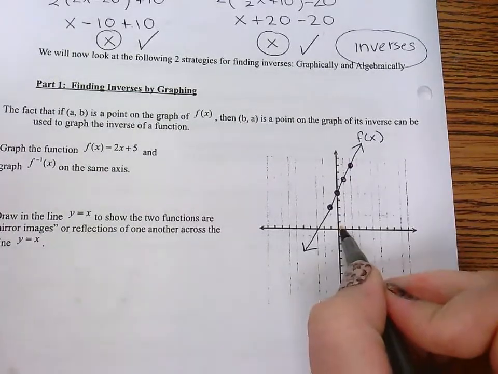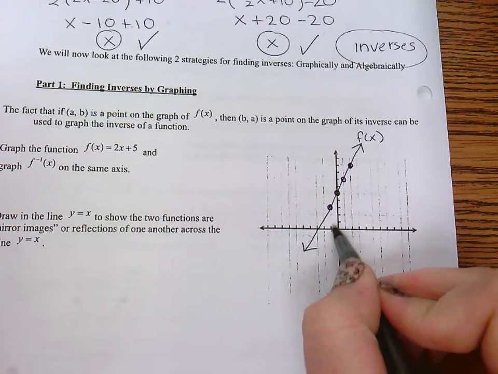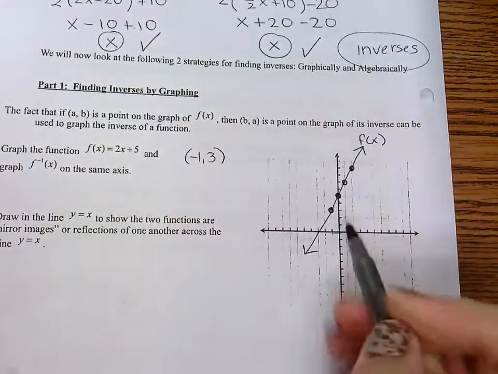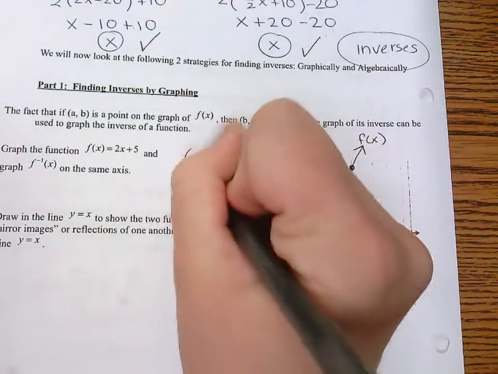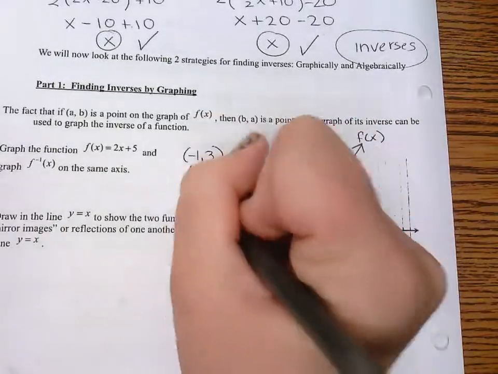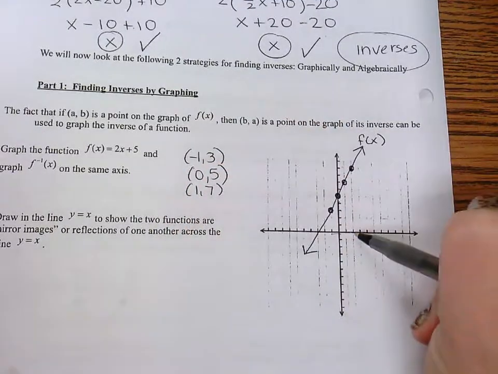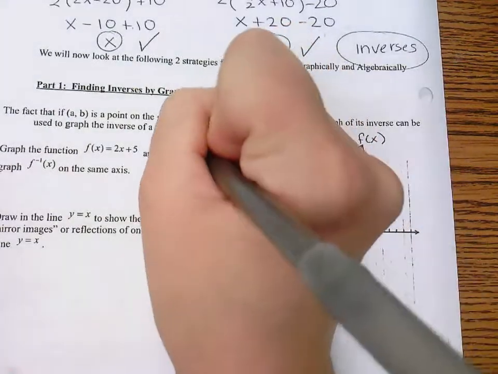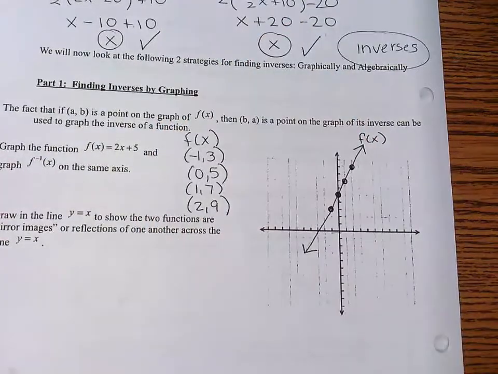So this coordinate was -1, 3. So I'm just going to write -1, 3 over here. This point was 0, 5, the y-intercept. This point is at 1, 7. And this point is at 2, 9. So these are my points that are on f of x.